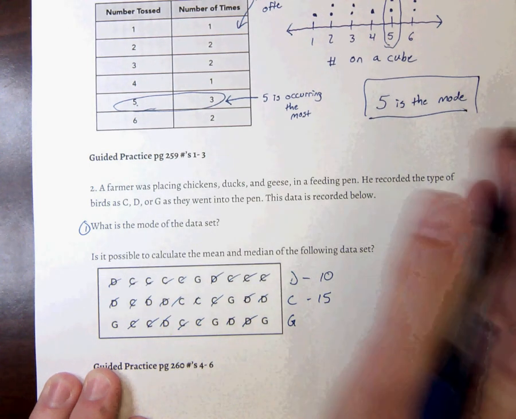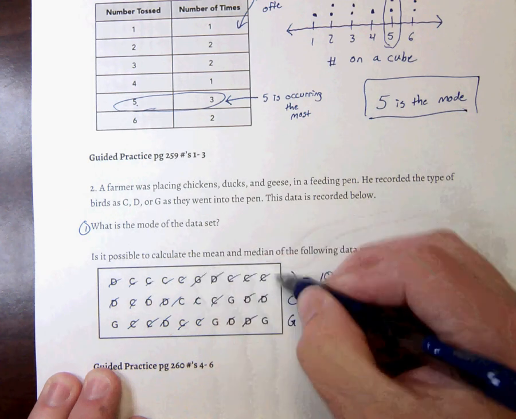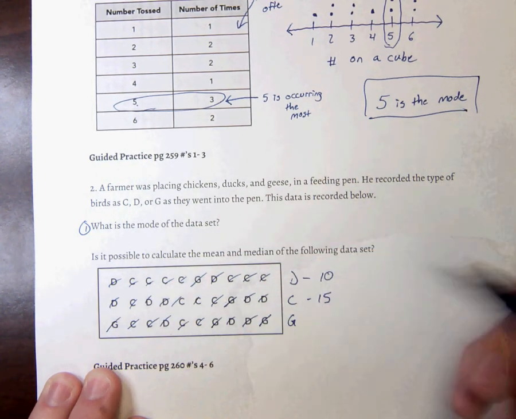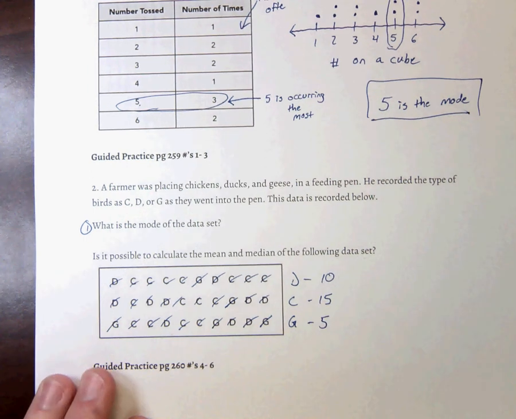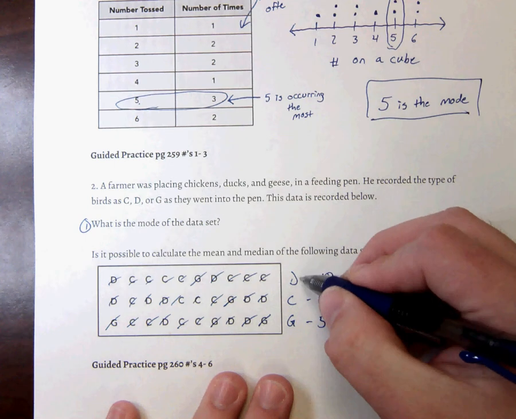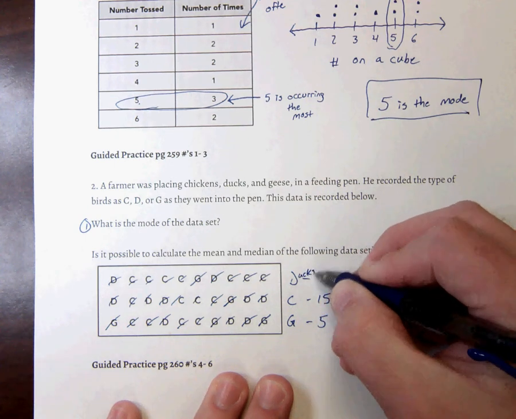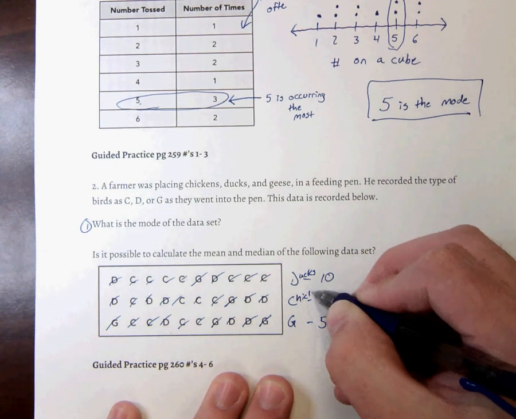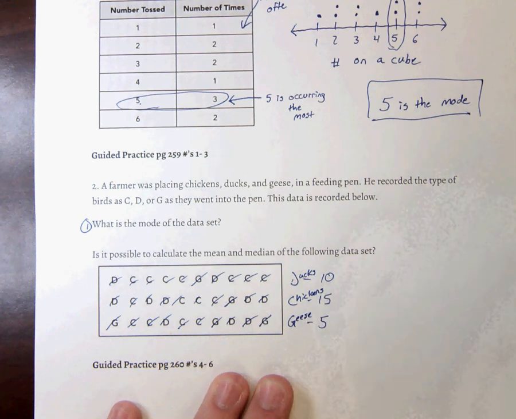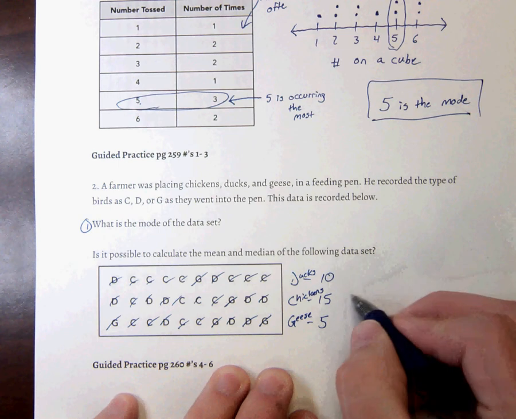So, which one occurred the most? Would it be ducks with 10, chickens with 15, or geese? There were 5 of them. Well, this one occurs the most. So our answer would be chickens is the mode.